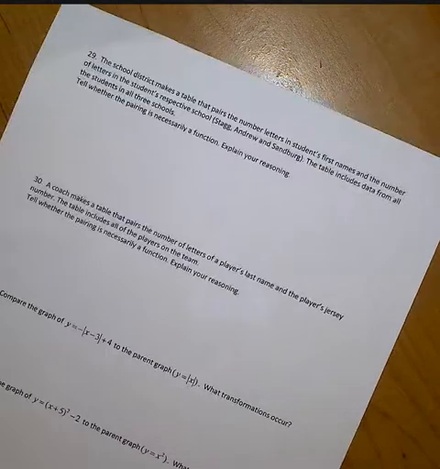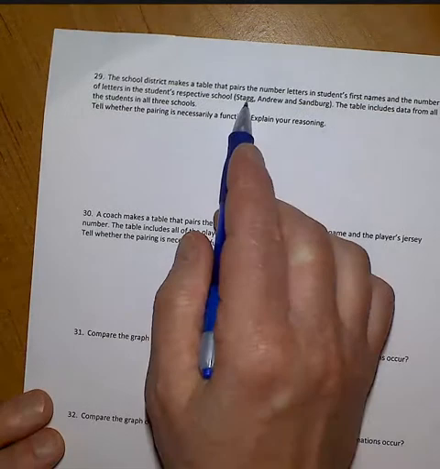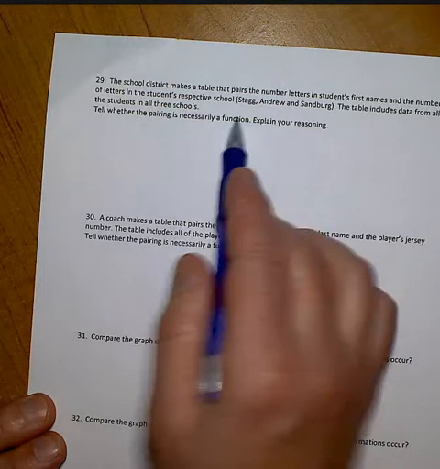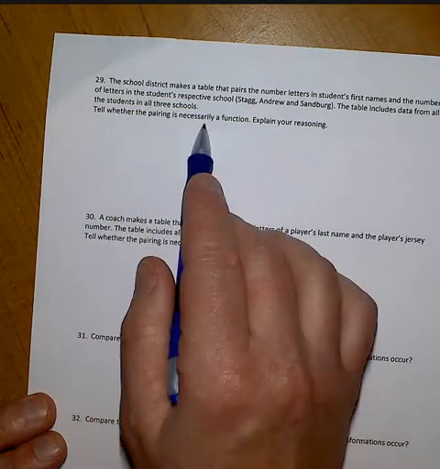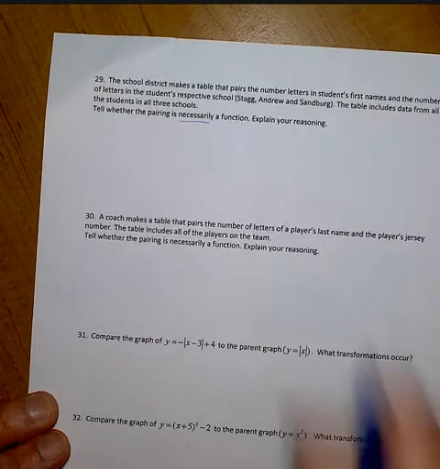Last page. So the school district makes tables that pair the number of letters in the student's first name and the number of letters of the student's respective school. So Stagg, Andrew, Sandberg. The table includes data from all schools in all three districts, all students in all three schools. Tell whether the pairing is necessarily a function. Explain your reasoning. So let's just make a chart.